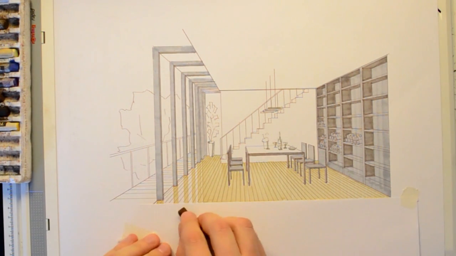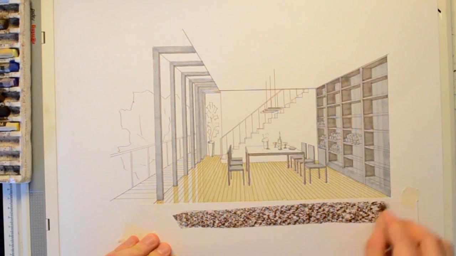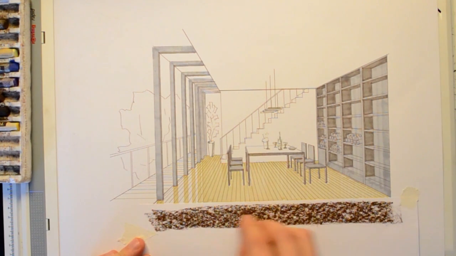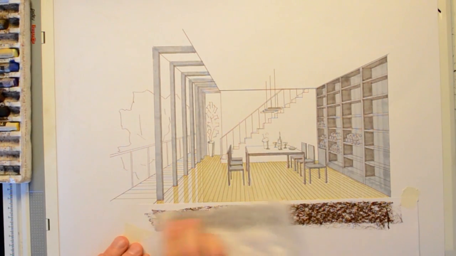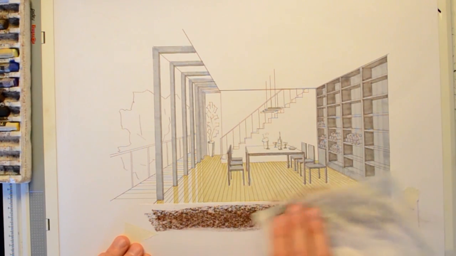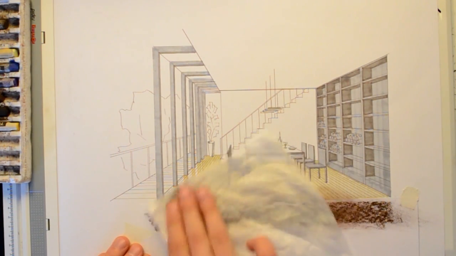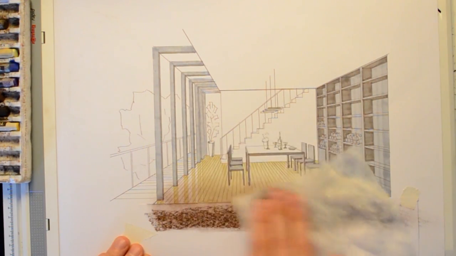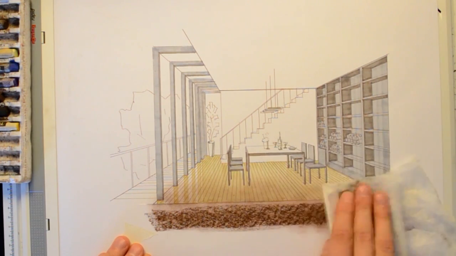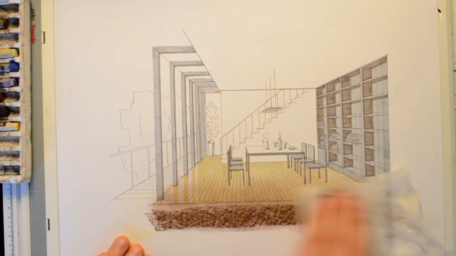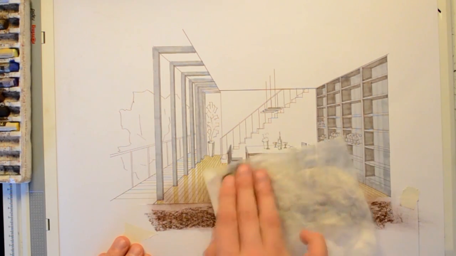So what I'm gonna do now is I'm gonna just have a thick layer of pastel here, and then just gently, in circular motion pattern, project this. So it creates almost like this gradient effect like you get in Photoshop.